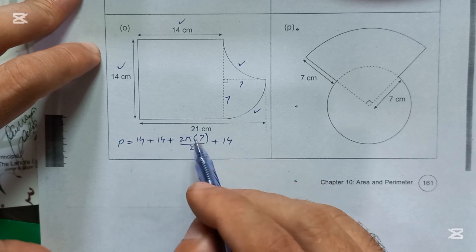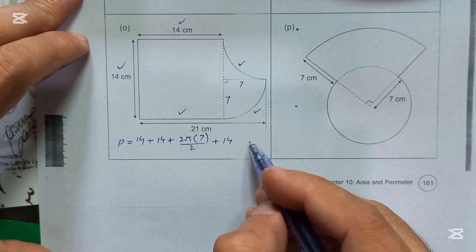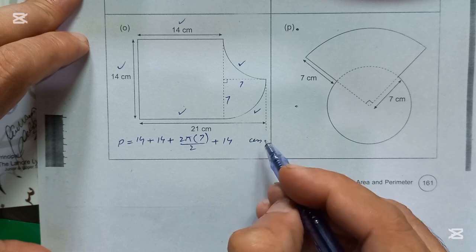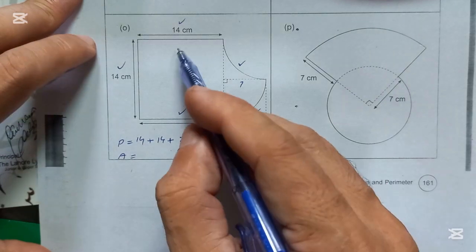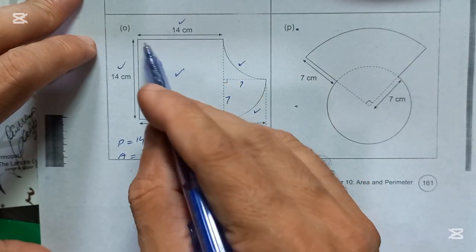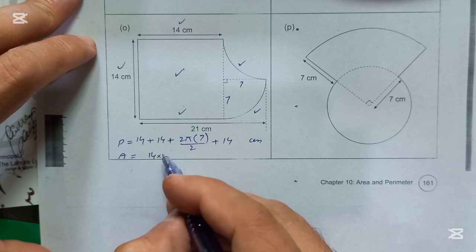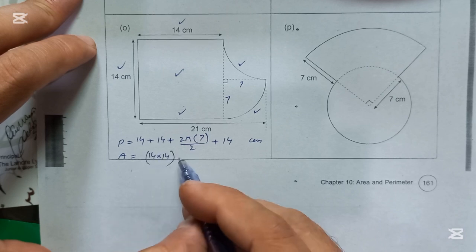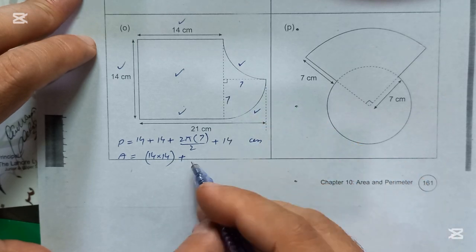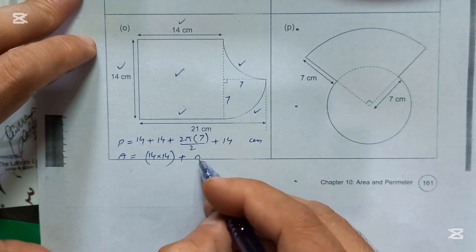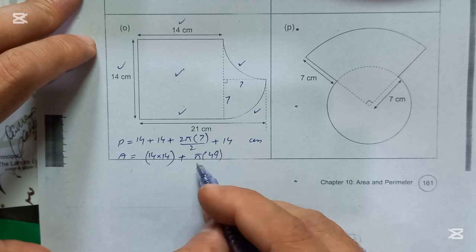So solve it on the calculator, you will get the perimeter. The answer unit will be centimeters. Now the requirement is area. So look here, this is a square. So square's area is L square, that is 14 into 14, plus this is a quadrant. Quadrant's area is pi r square over 4.